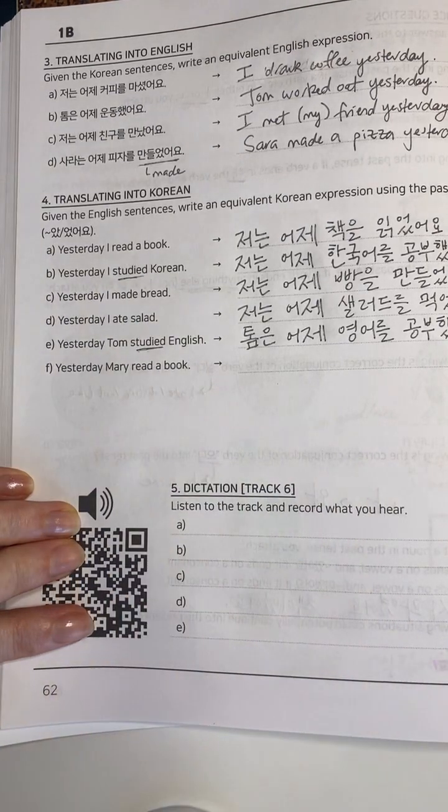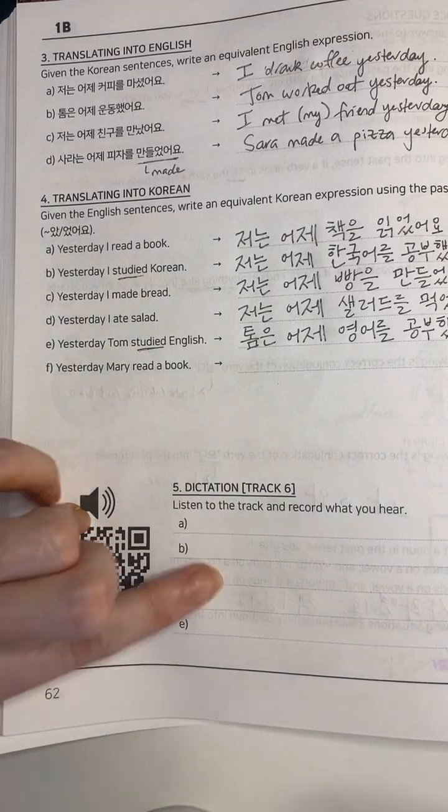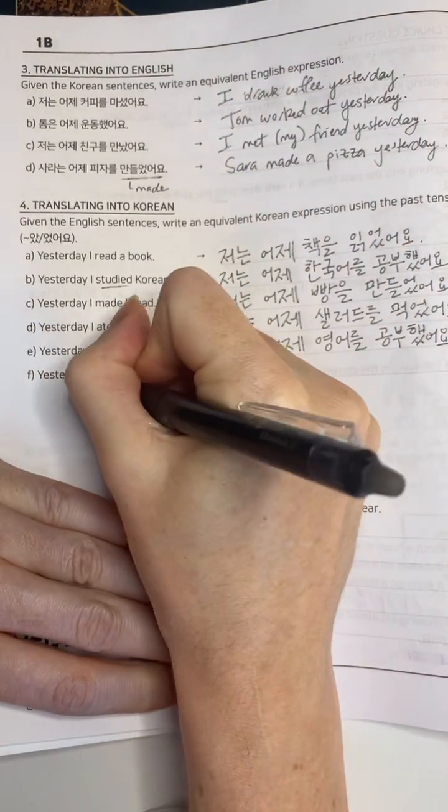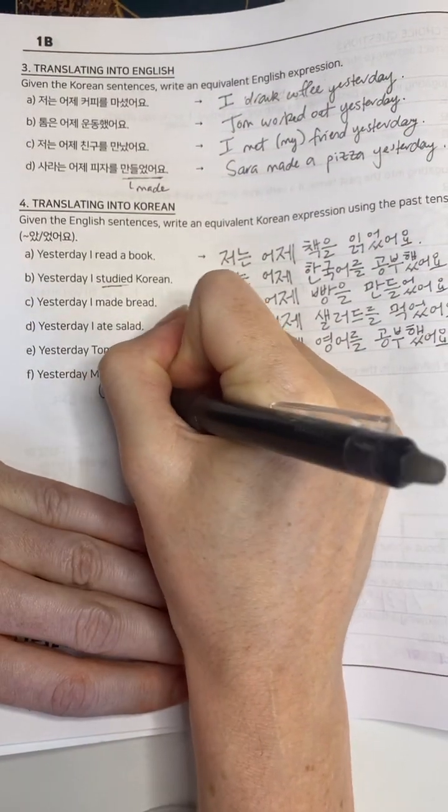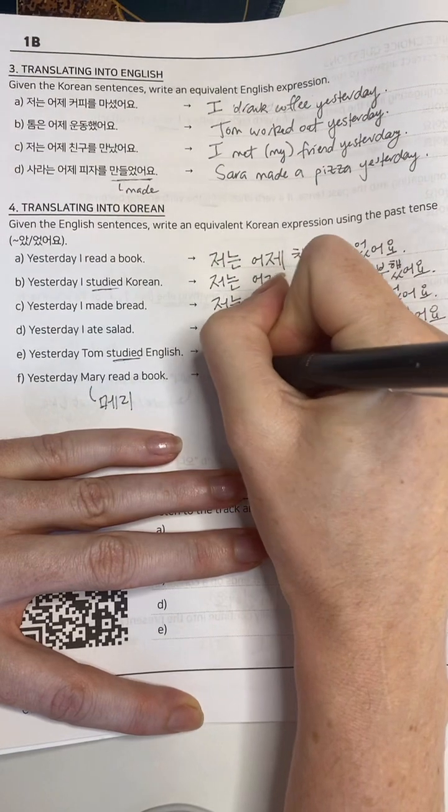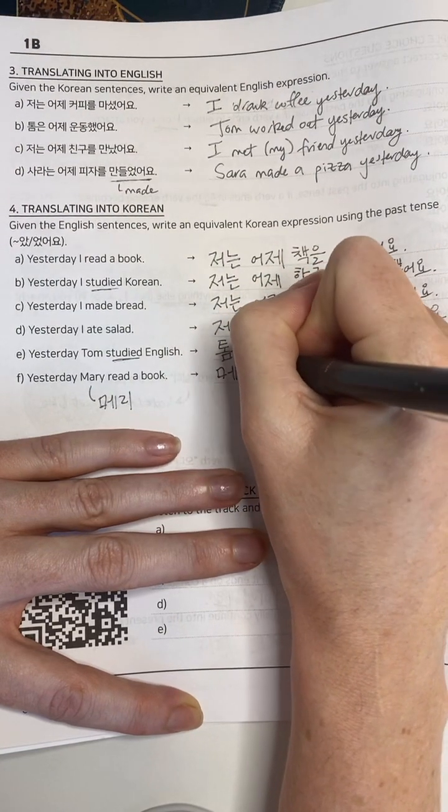All right, and lucky last, F. Yesterday, Mary read a book. Yesterday, Mary read a book. We have a new name, Mary, which is like this. So, Mary는.